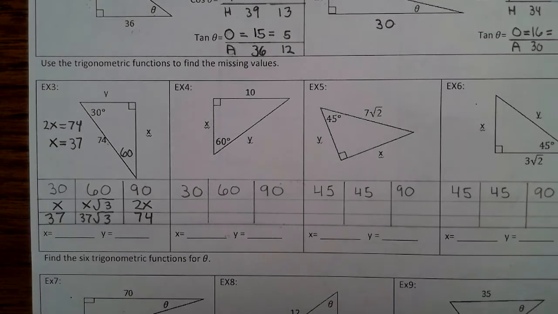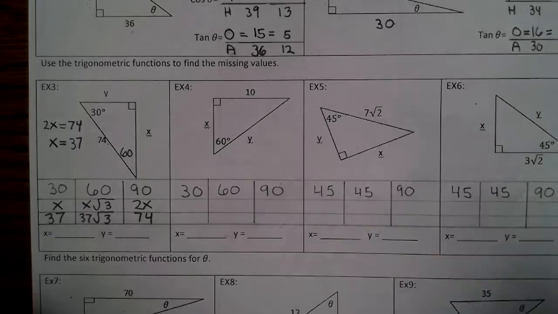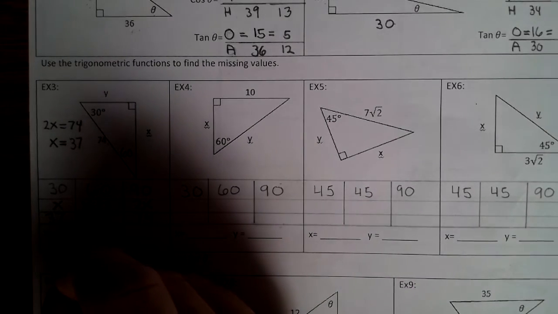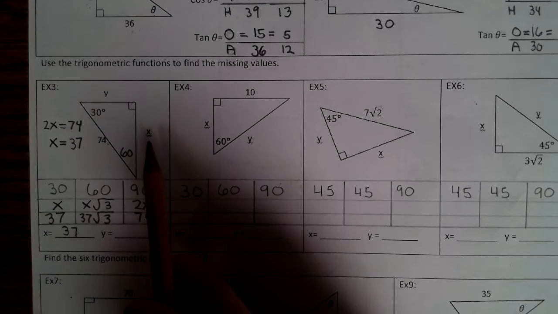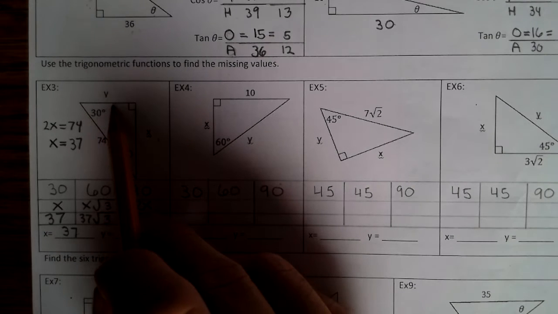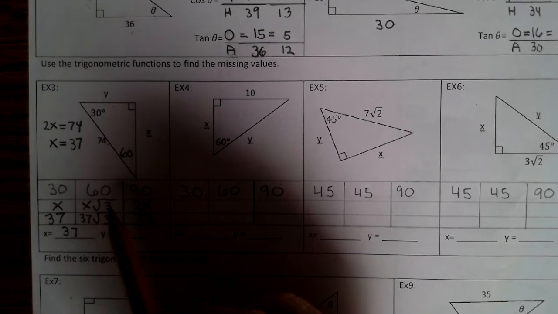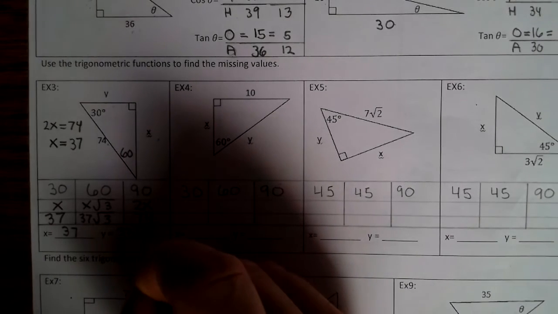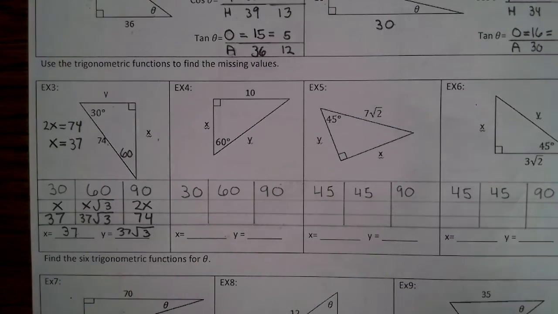Okay. And so x is 37. And now y is across from the 60, so y is 37 square roots of 3. All right, let's take a look at example 4.